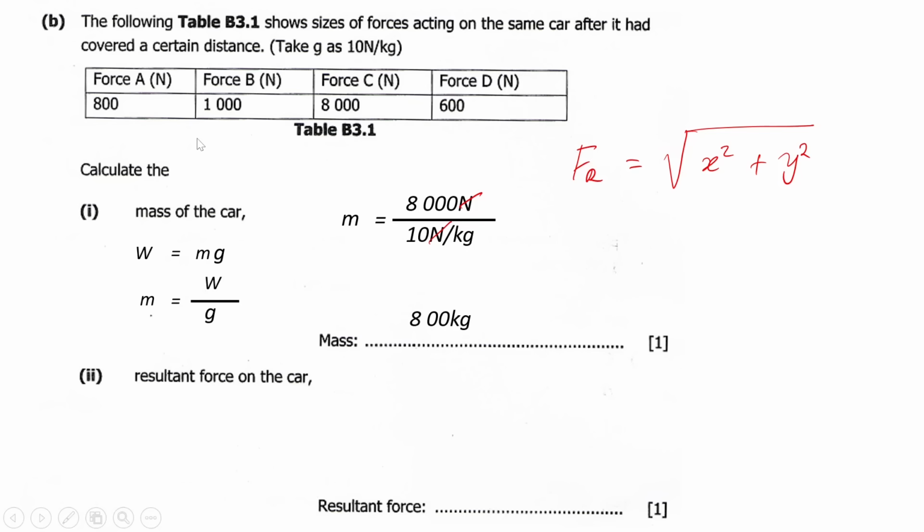Then also the forces acting in the x-axis are this force and this. When I added them, they gave me a certain value. So now I had to put them here and here. That's why I had FR, the resultant force, equal to the square root of 400 squared plus 7200 squared, and this gave me an answer of 7211 Newton, which is our resultant force.